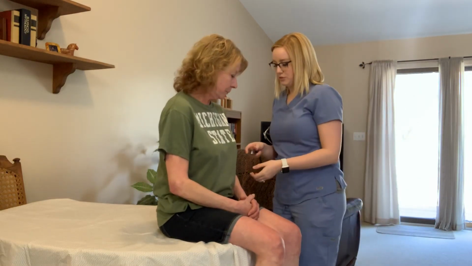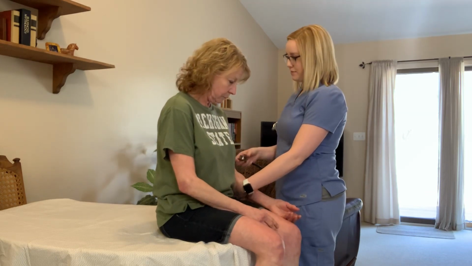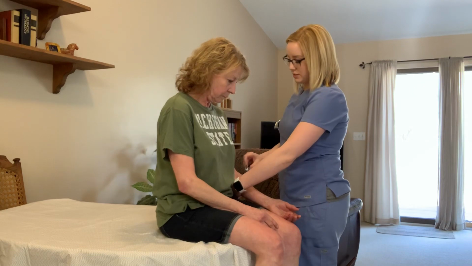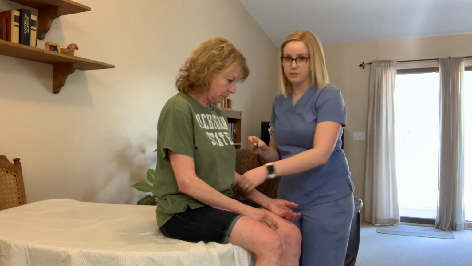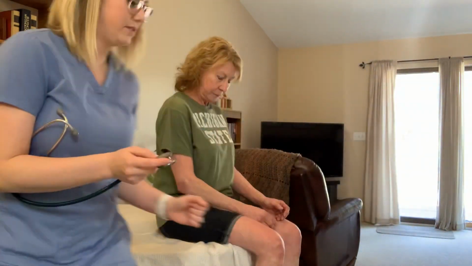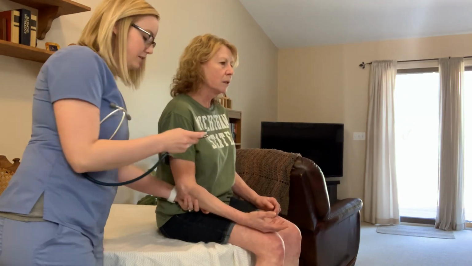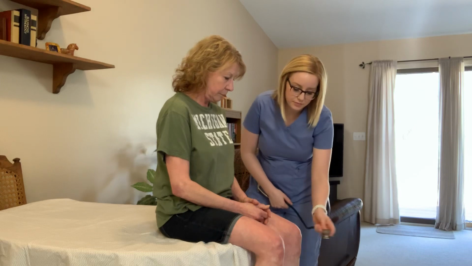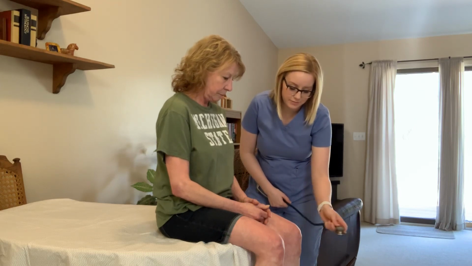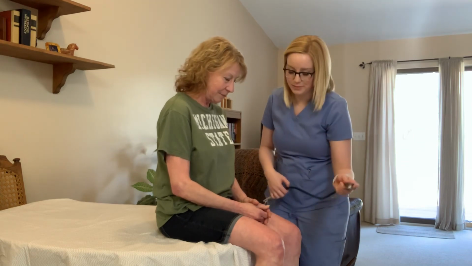So we're going to start here with the deep tendon reflexes. So we have the biceps, and we're just going to hold here and reflex there. Again, hold. And we have a reflex there. Next is the patellar. Let's see, ready? Try one more time. There we go. Sorry. And one over here. Oh, yep, and we have a reflex.